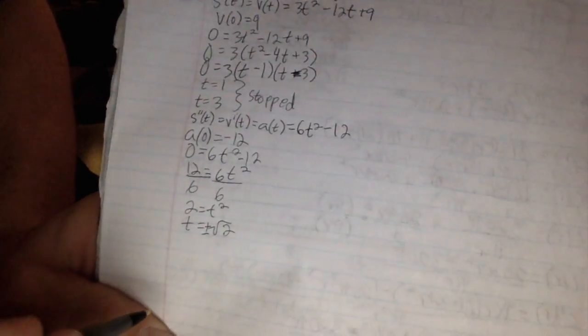Next, we're going to do a number line showing velocity and the acceleration. So we got the number line.